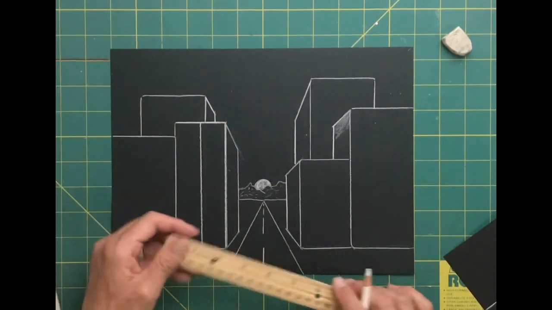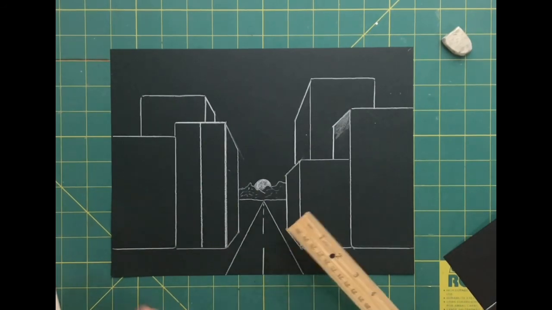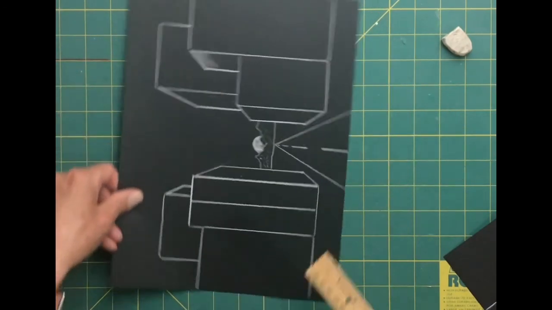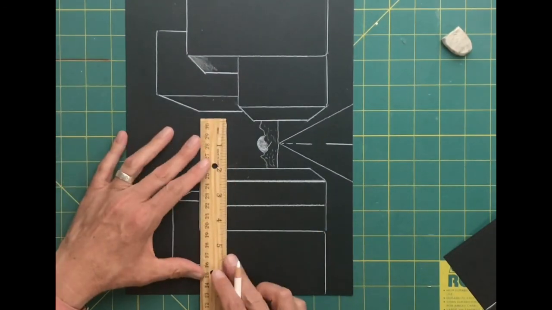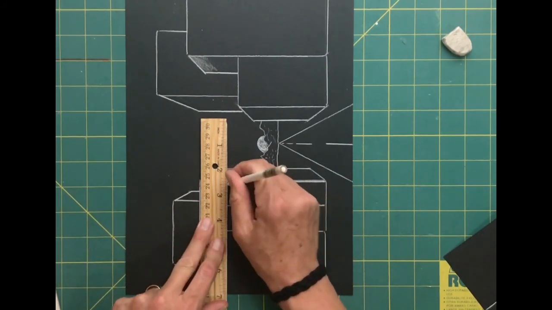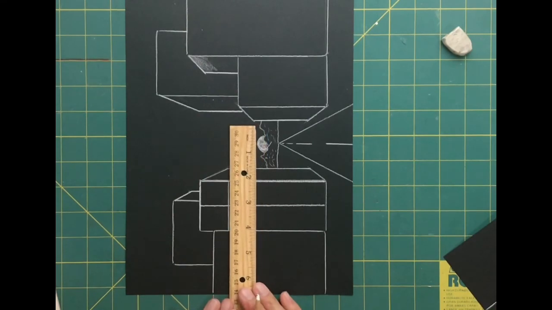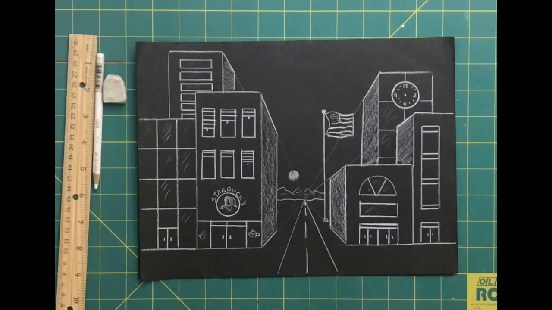And then if I simply want to divide this up, I could measure out, and I recommend doing that if you're going to do a lot of this type of windows, but I'll show you a really quick shortcut you can also do. I'm going to turn this sideways. You can use the width of your ruler. So if I put one edge on the top of the building and then trace the next edge, my next window will be the same size if I do that same thing again.